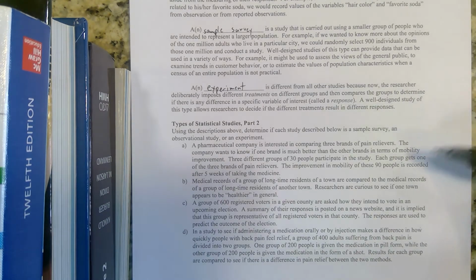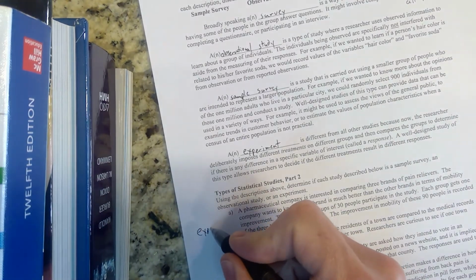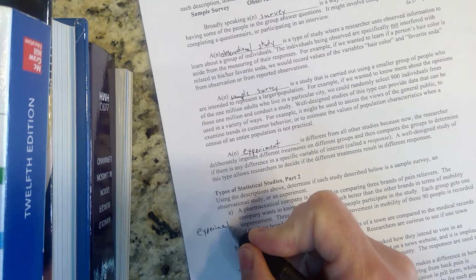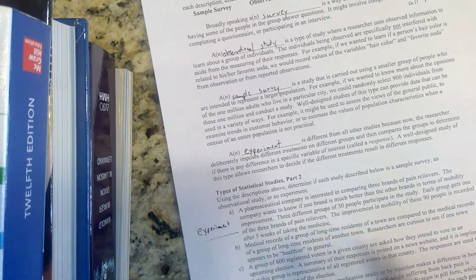Okay, so the main thing to notice here is that we are imposing a treatment on the subjects. We are giving them a pain reliever. So this qualifies as an experiment. Okay, so letter A, that's an experiment.